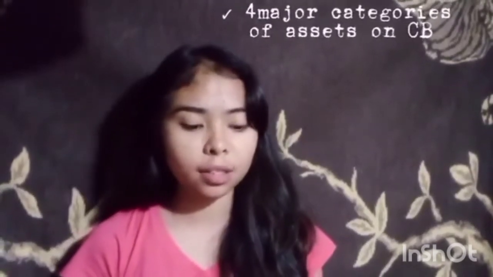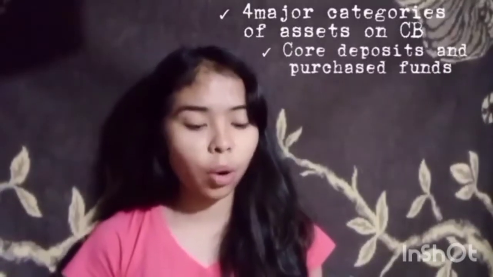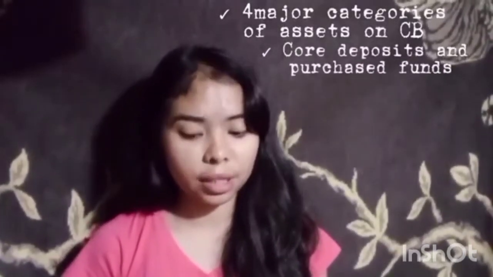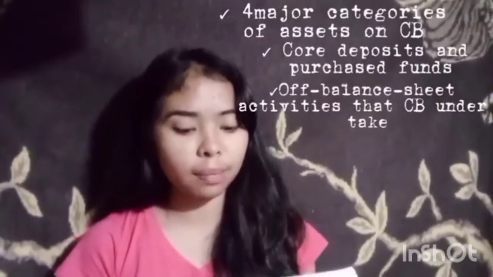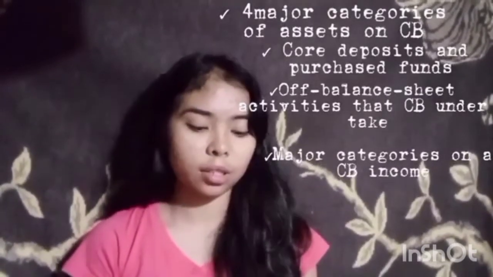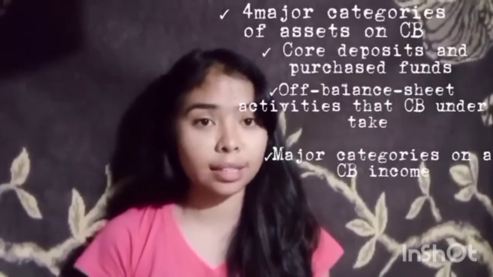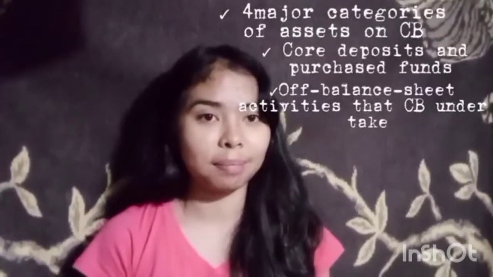Hello there, this is part 3 of commercial banks, the financial statements. So in this chapter, we will discuss the four major categories of assets on a commercial bank's balance sheet; distinguish between core deposits and purchased funds; identify off-balance sheet activities that a commercial bank undertakes; describe the major categories on a commercial bank's income statement; and lastly, examine ratios that can be used to analyze the commercial bank.